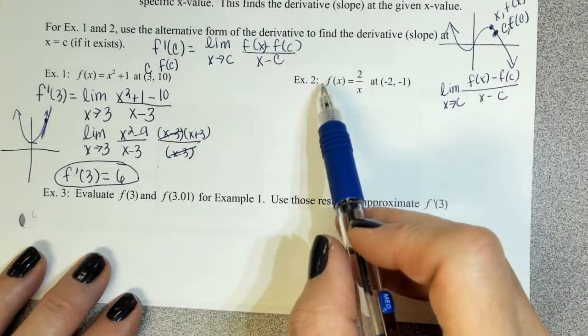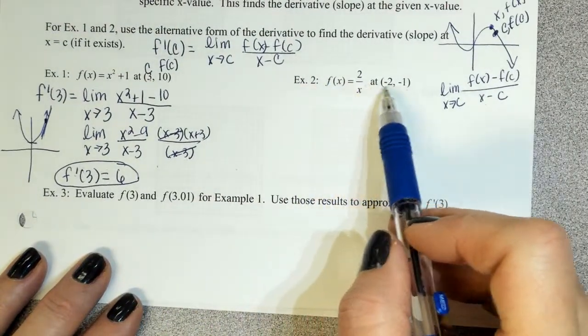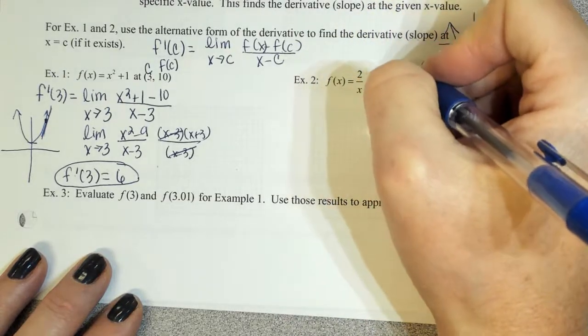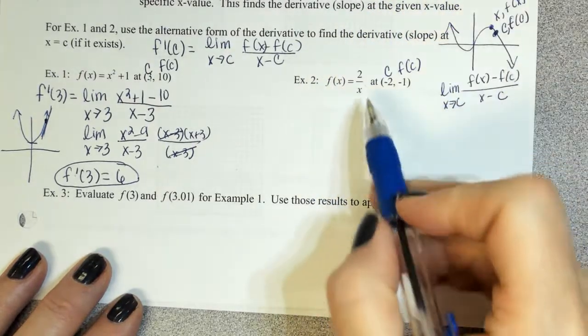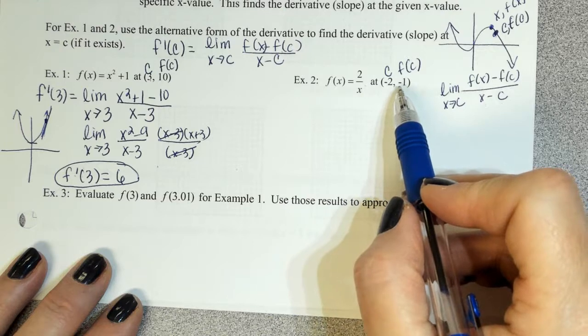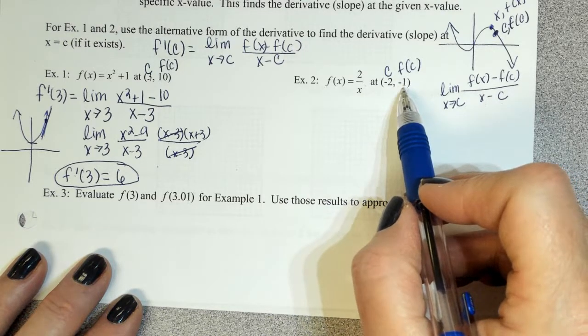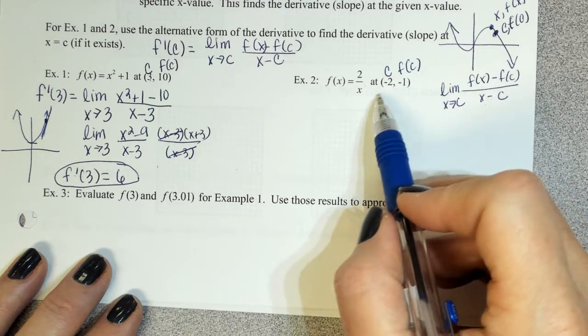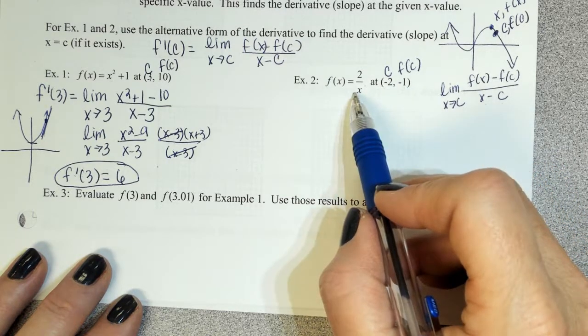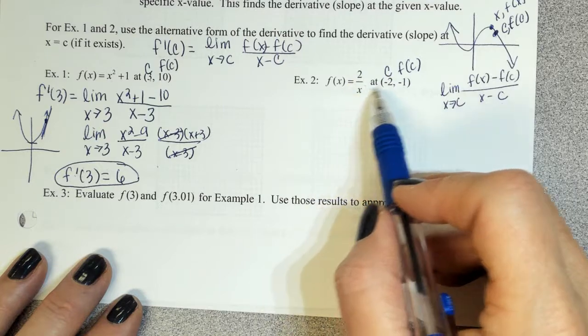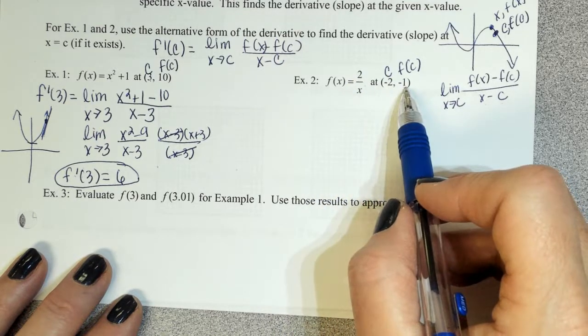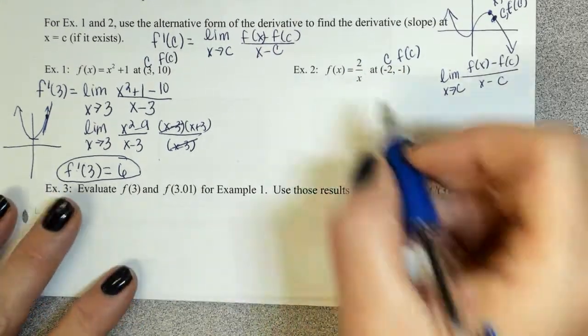All right, number 2. Here's our function. This is going to be our c. This is going to be our f of c. How would we find this if we were not given that? Yeah, plug in the x, right, back into the function. Do you see how 2 divided by negative 2 is negative 1? Okay, so if it's not given, we can find it.